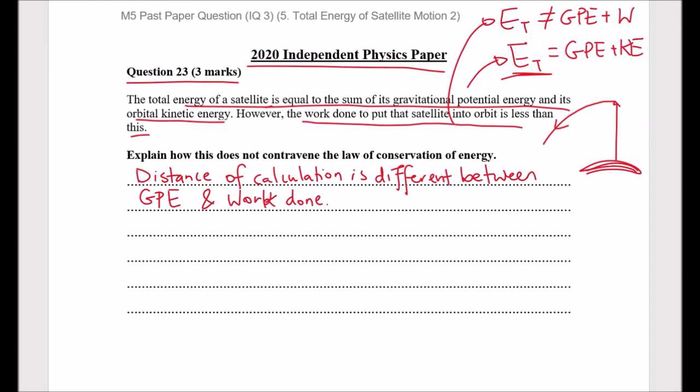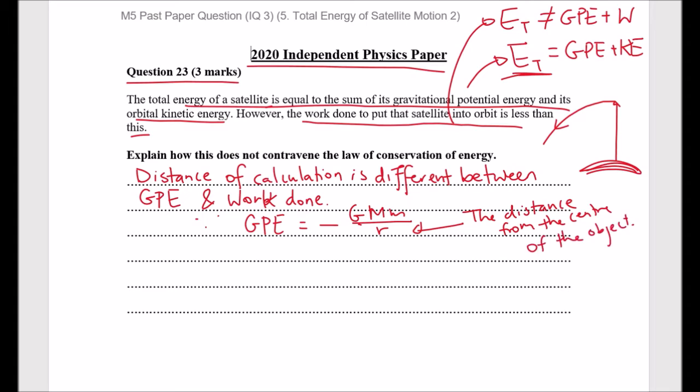By definition, gravitational potential energy is defined as negative capital G m little m over r. Now r is the distance from the center of the object. Okay, so that calculates from the center.